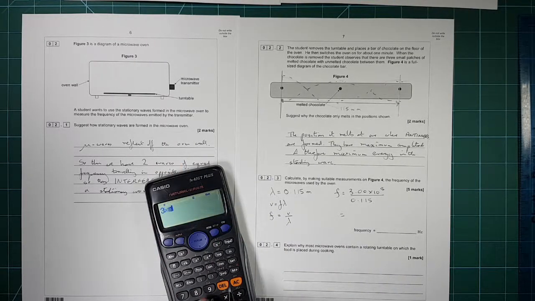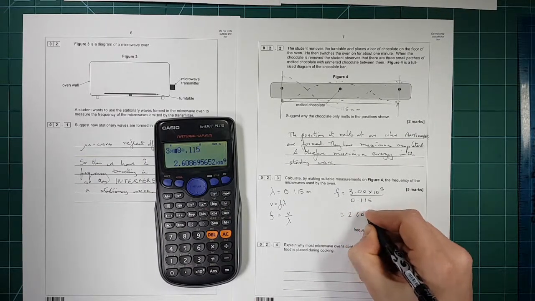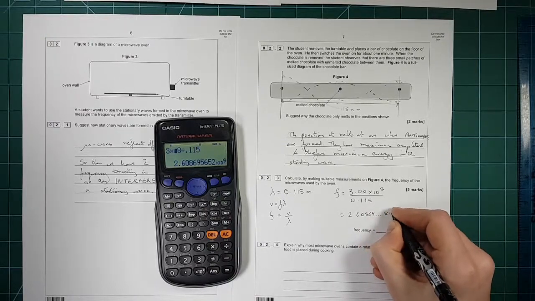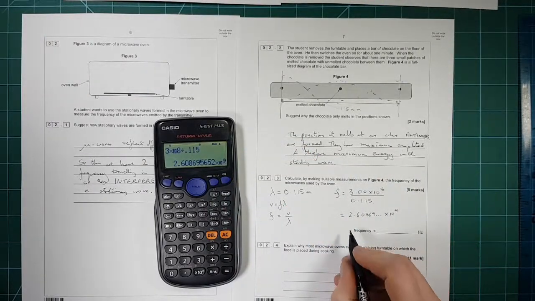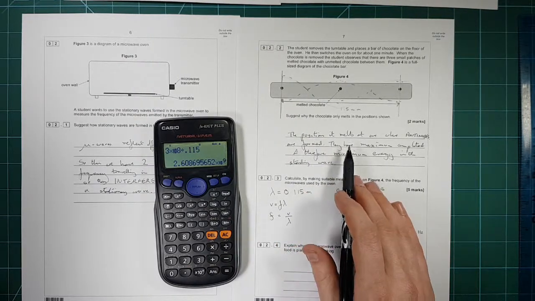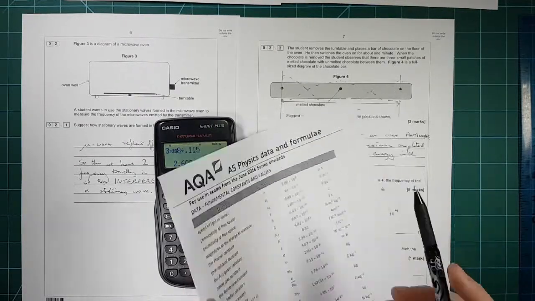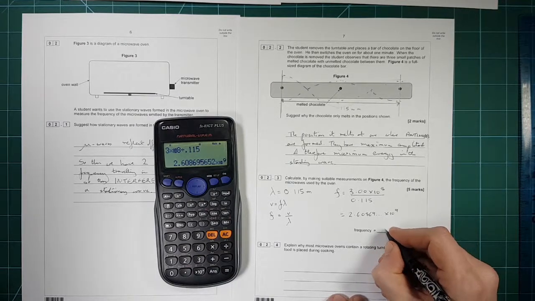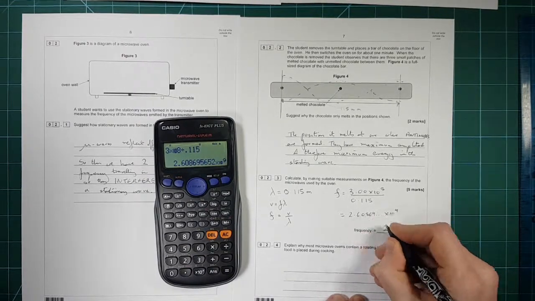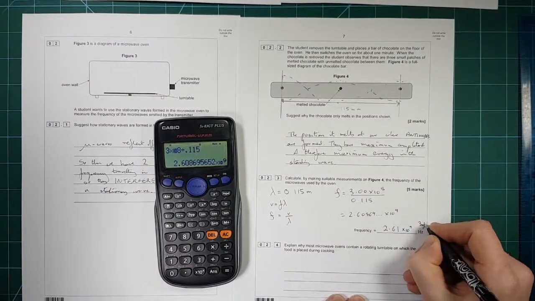So put that into your calculator. You get 3 exponent 8 divided by 0.115. Press the ENG button to make it into a nice number. And then we have 2.60869... times 10 to the 9. So look at sig figs here. We've measured that to 3, and the speed of light in a vacuum on the formula sheet is to 3. So we can put this to 3 sig figs as well. So this is 2.61 times 10 to the 9 hertz to 3 SF, like so.